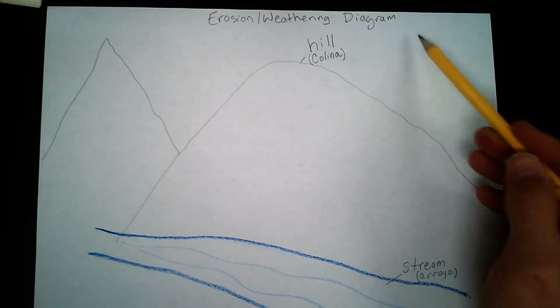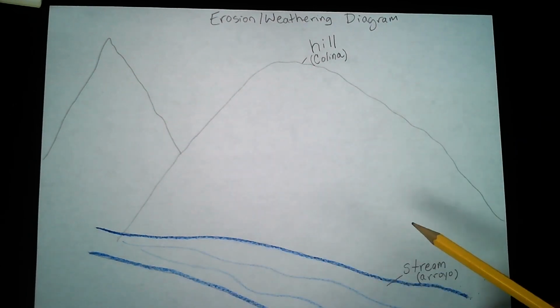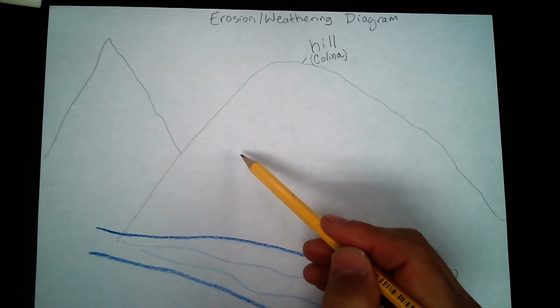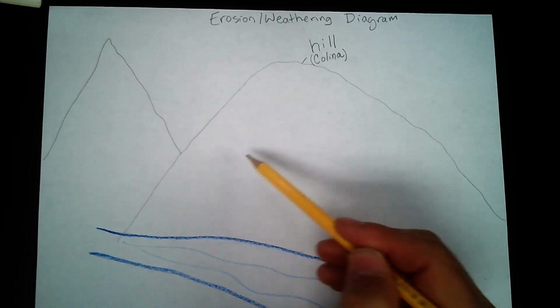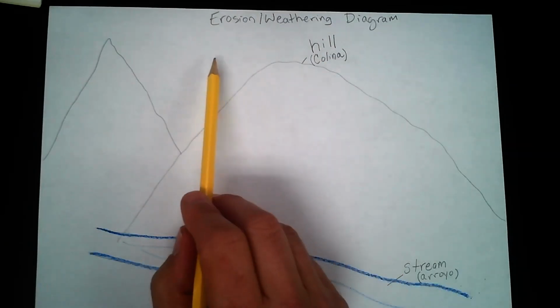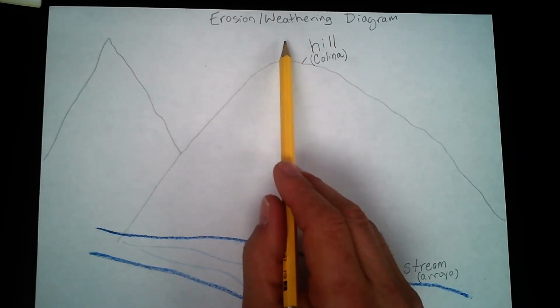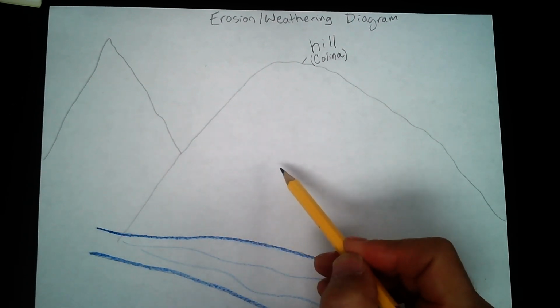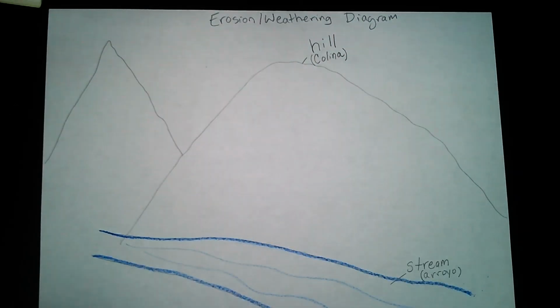If it's going to be rain, you can draw a cloud with some rain that's coming down. You can have multiple animals, small animals if you want, or even plants that are coming up. And so go ahead and draw whether you're going to have wind or rain or plants, or whether it's animals, and pause the video.